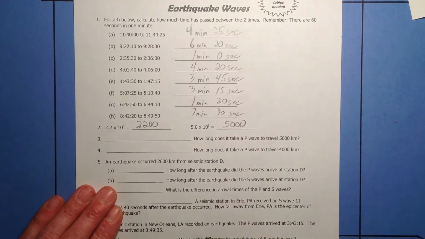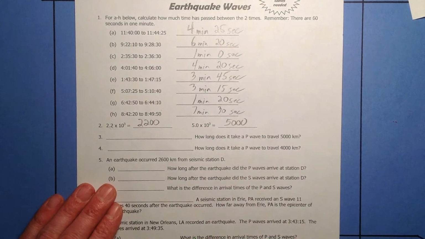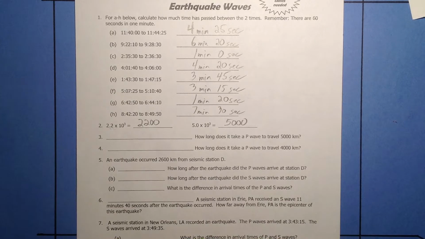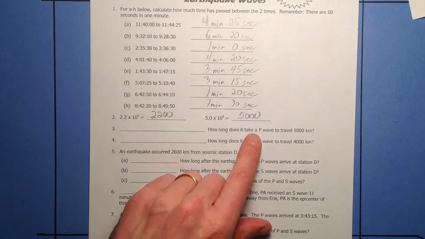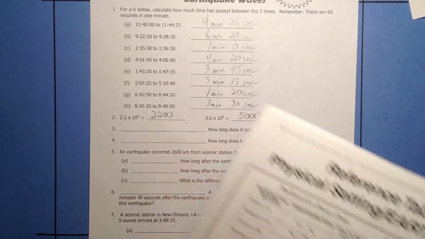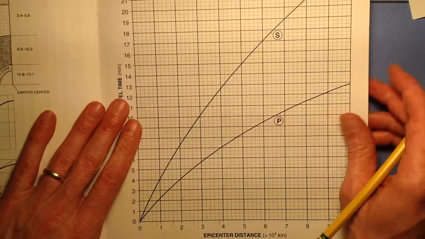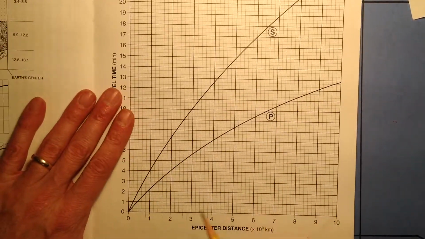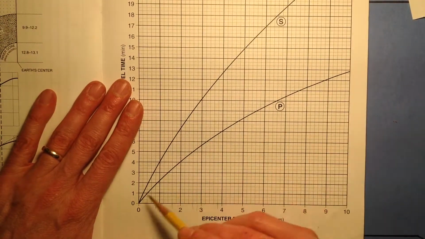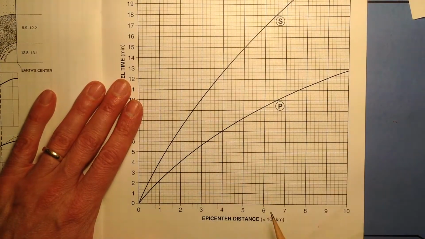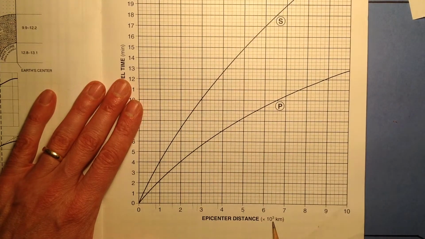3. How long does it take a P wave to travel 5,000 kilometers? You absolutely need a reference table here. You gotta remember P wave and 5,000 kilometers. So it's page 11. P wave is this line right here. Okay, and 5,000 kilometers. This is 5 times 10 to the 3.